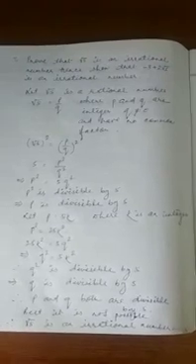P square is divisible by 5. So that implies p is divisible by 5. Now let p equal 5k, where k is an integer. Here, again take the square on both sides. P square equals 25k square. In the place of p square, you just write 25k square. That means p square equals 5q square, so you can write 25k square equals 5q square. That implies q square equals 5k square.